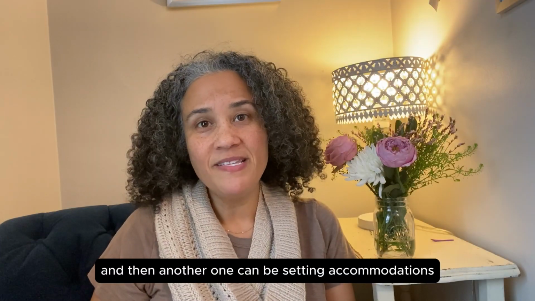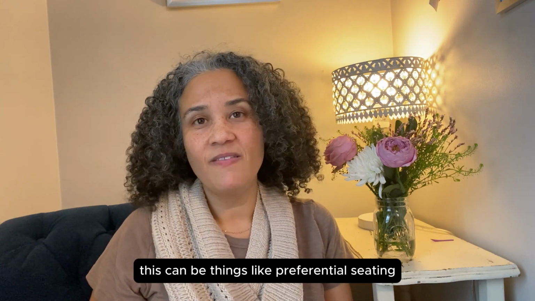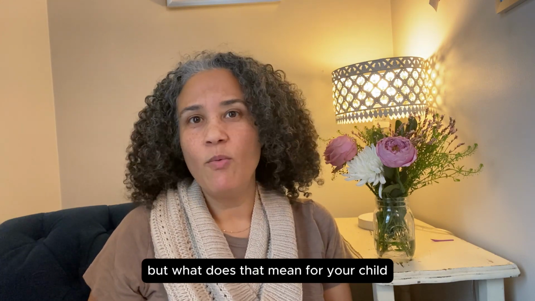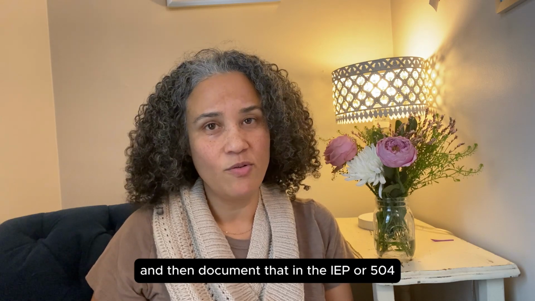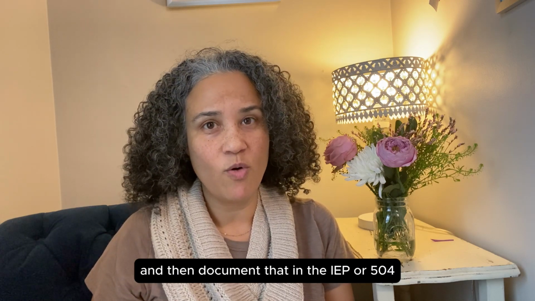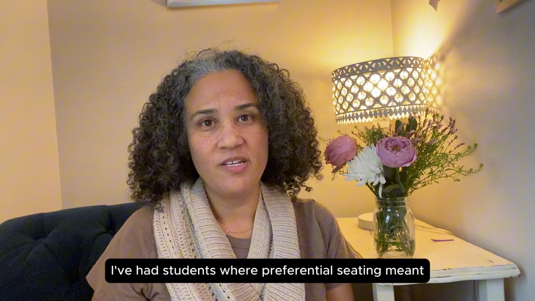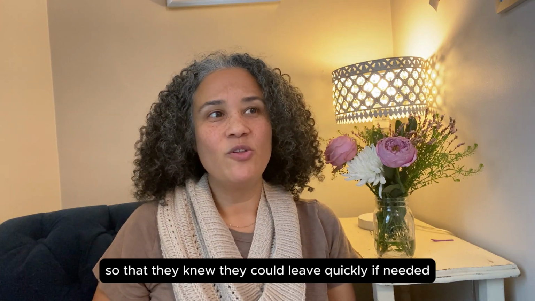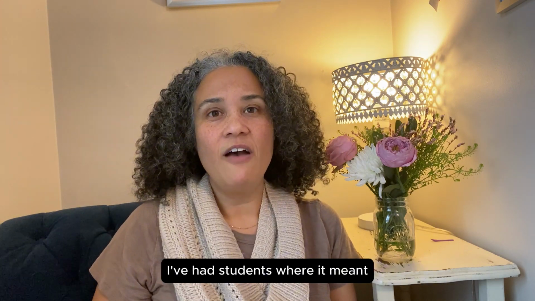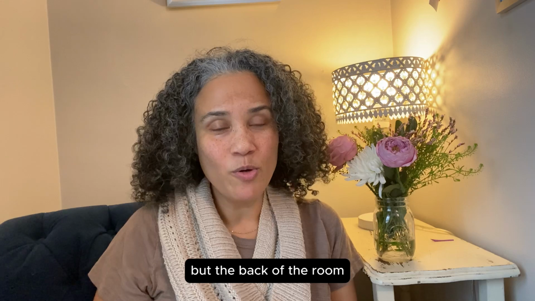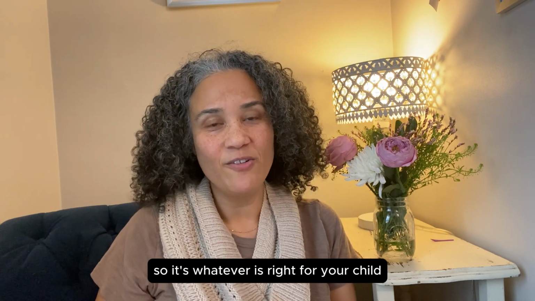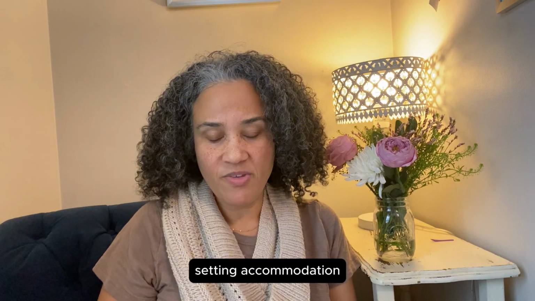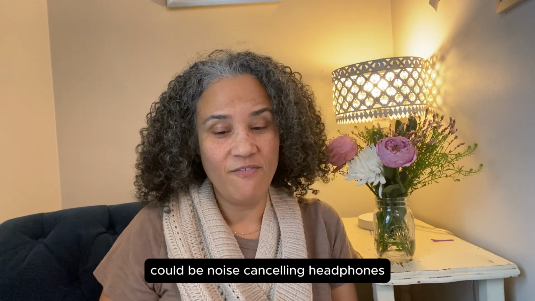And then another one can be setting accommodations. This can be things like preferential seating. But what does that mean for your child? So the team would need to make sure they understand what that means and then document that in the IEP or 504. I've had students where preferential seating meant by the door, so that they knew they could leave quickly if needed. I've had students where it meant by the back of the room and students where it meant by the teacher's desk. So it's whatever is right for your child. Another setting accommodation could be noise canceling headphones.